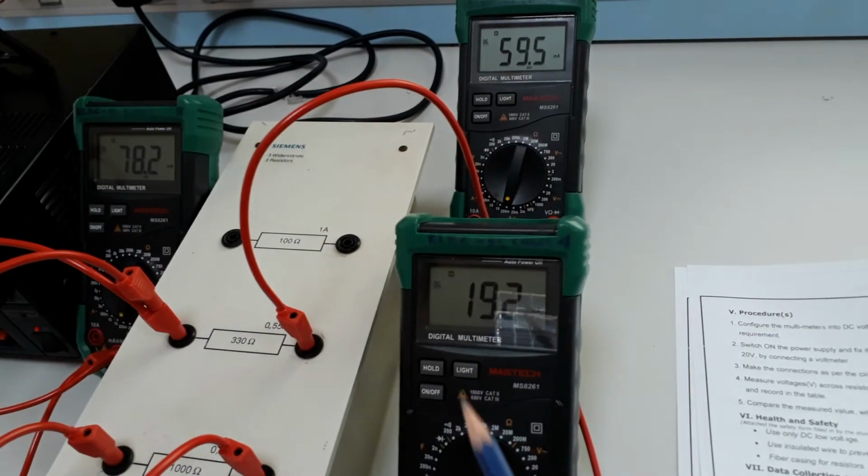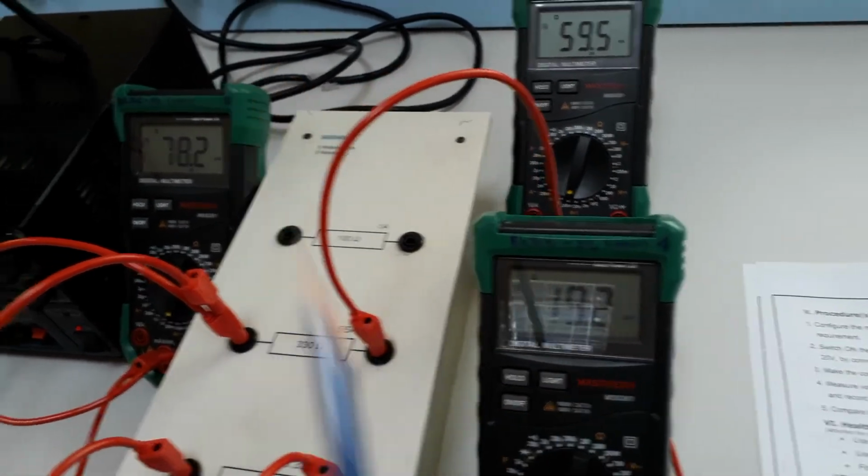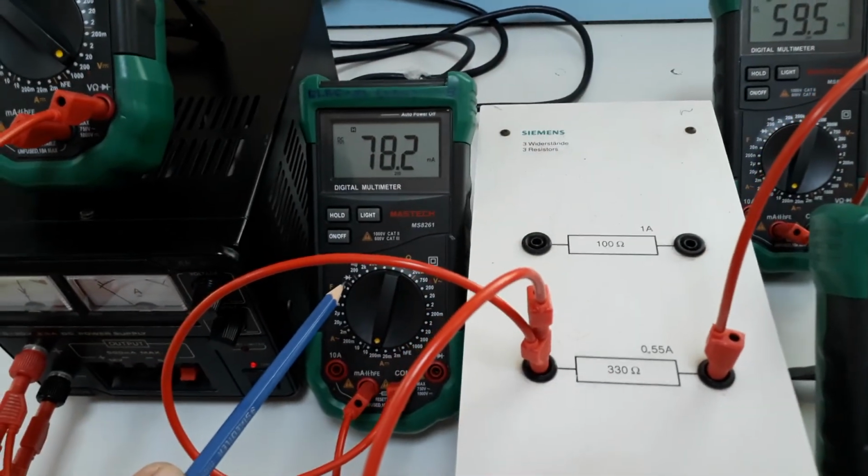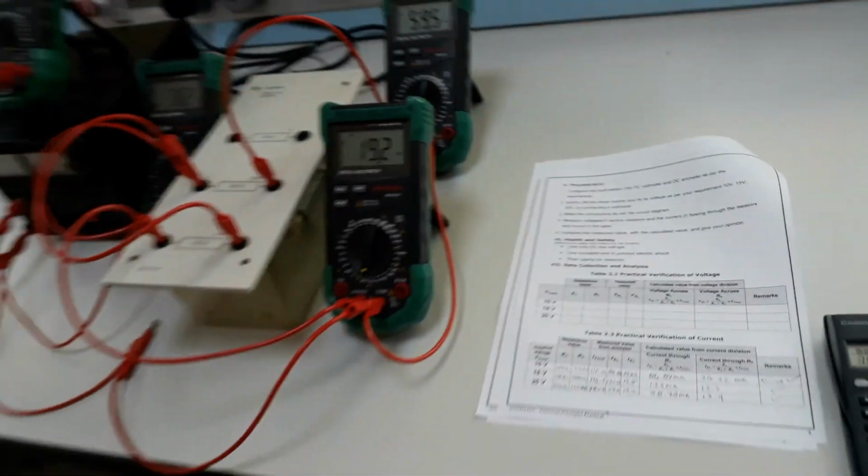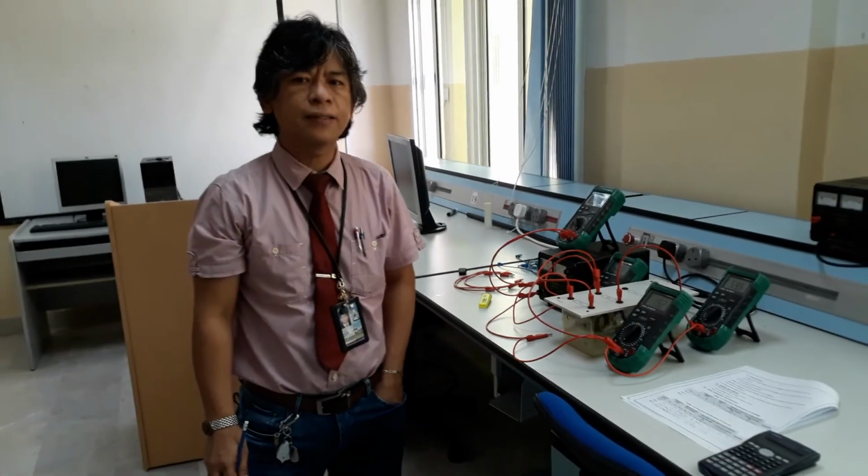The current of the two ammeters should be equal to the total current. So this is now experiment number 1, which is the verification of Ohm's law.